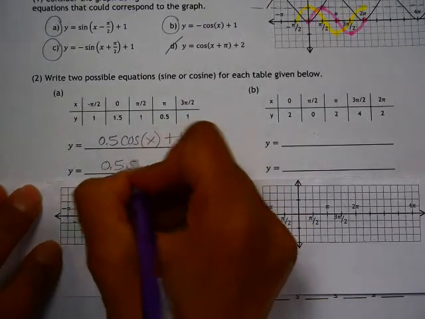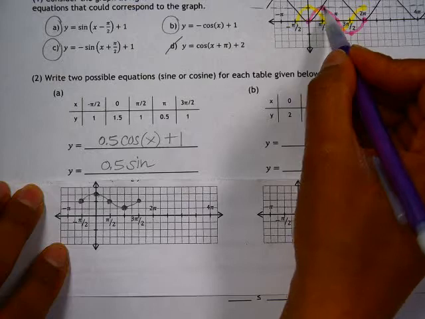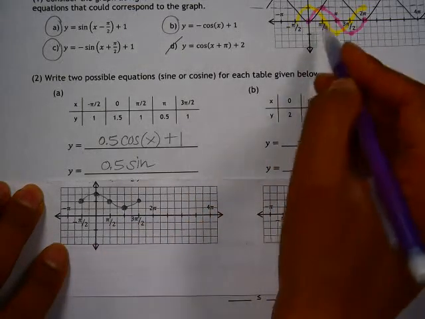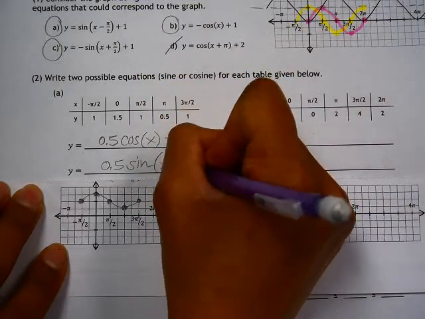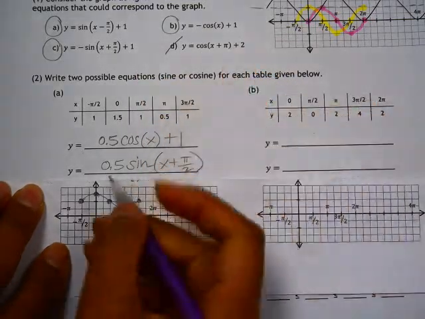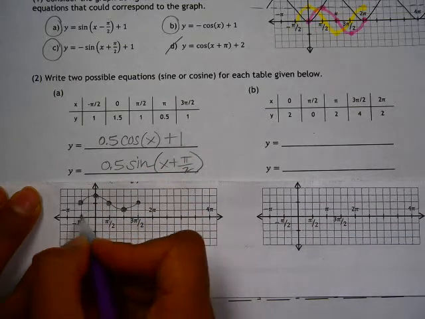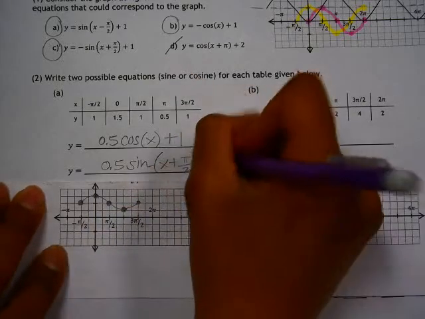And then sine, this graph has been shifted left by pi over 2, so it'll be x plus pi over 2. And after being shifted left by pi over 2, this graph has also moved up by 1 unit.